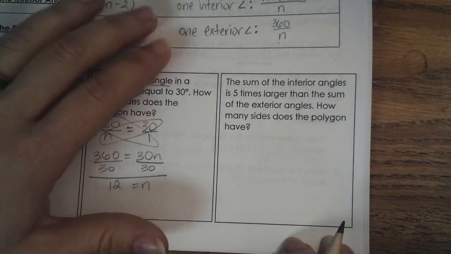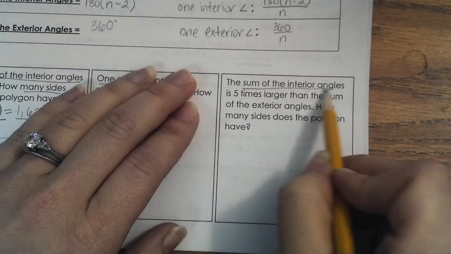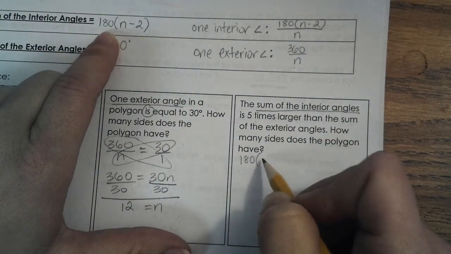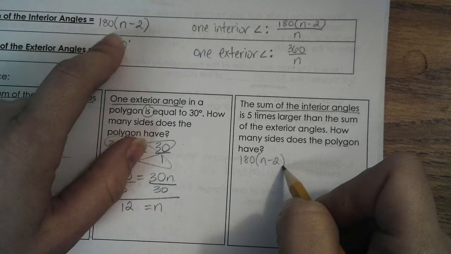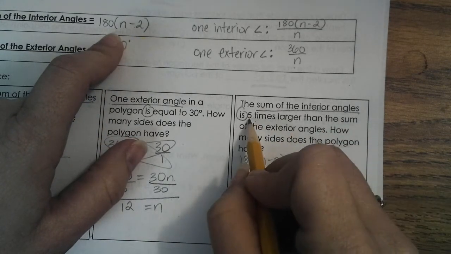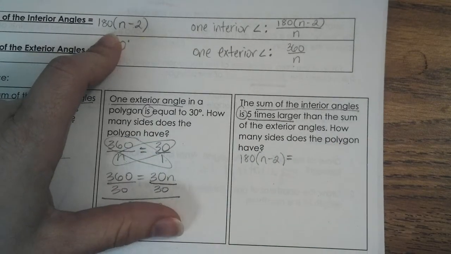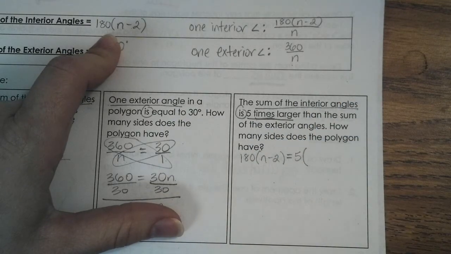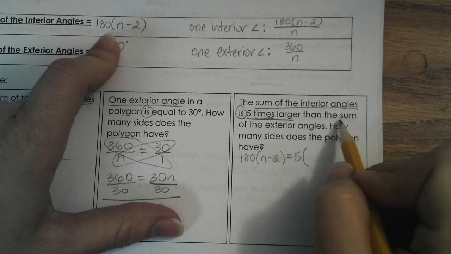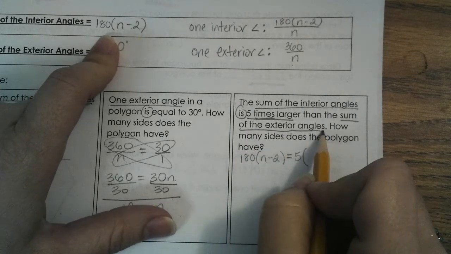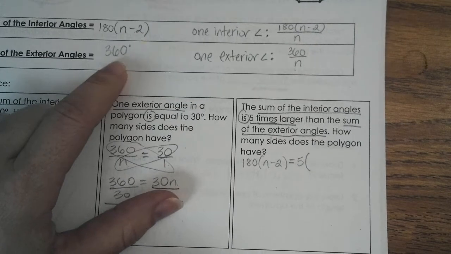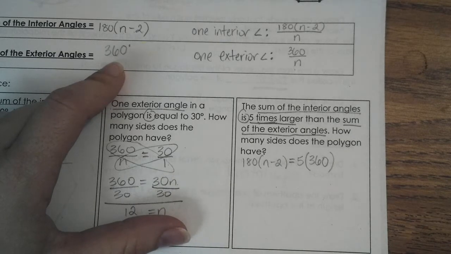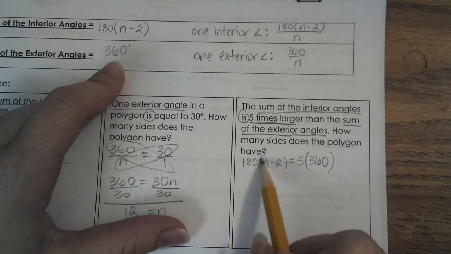Alright, last one on this page. The sum of the interior angles. Working with this formula again, the sum of interior angles, 180 times n minus 2, equals 5 times larger than, okay, so we have 5 times. It's literally saying 5 times. So 5 times larger than, we're just multiplying something by 5. 5 times larger than the sum of the exterior angles. The sum of the exterior angles is always 360. So that's the formula we have to work with. How many sides does the polygon have? We're solving for n again.